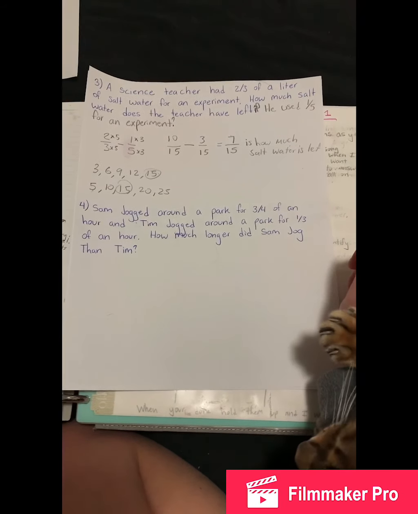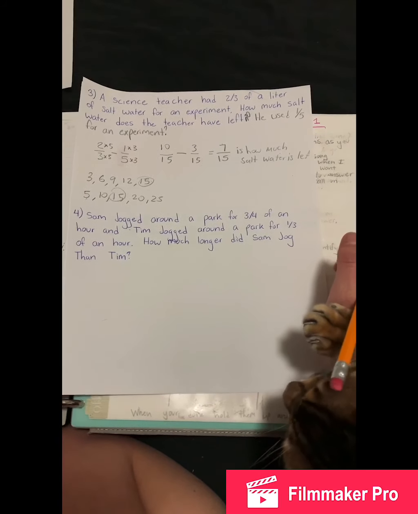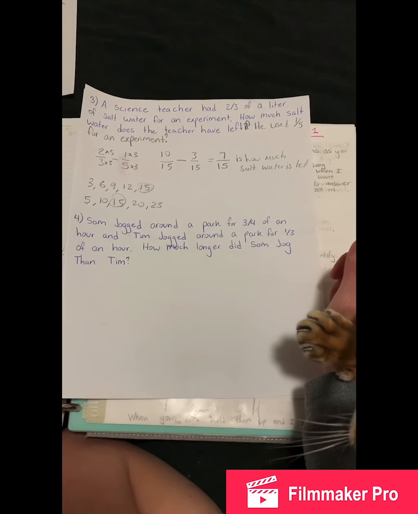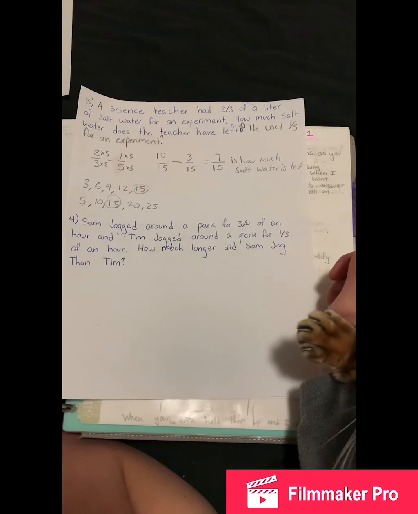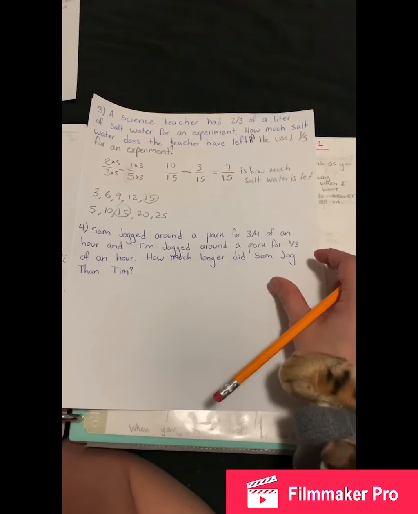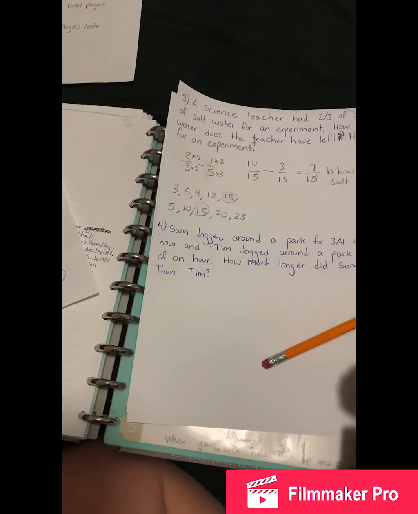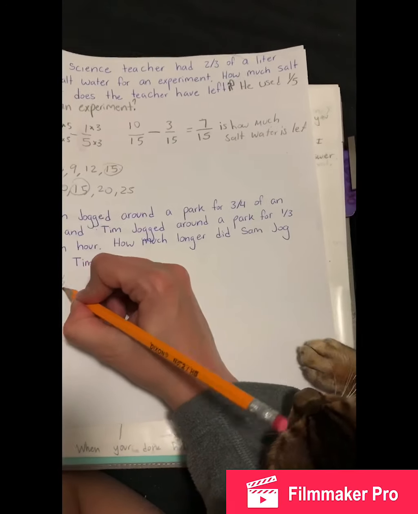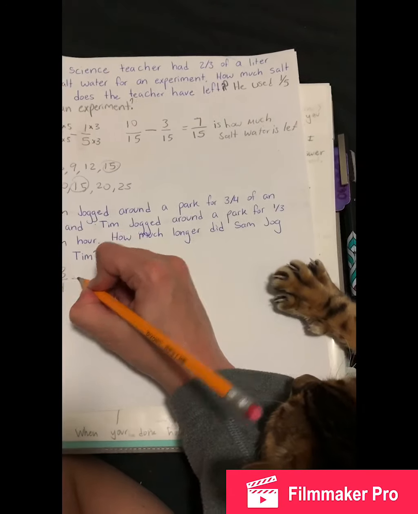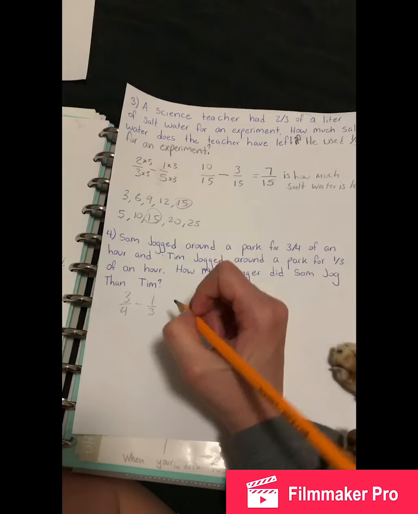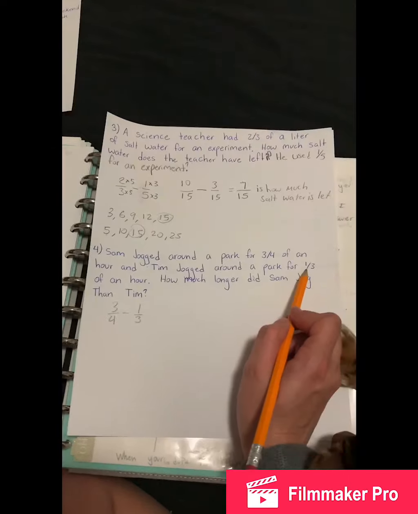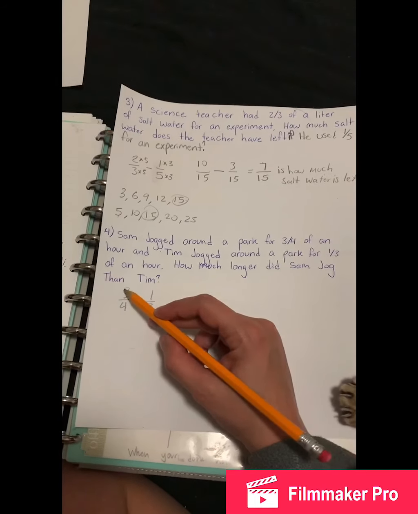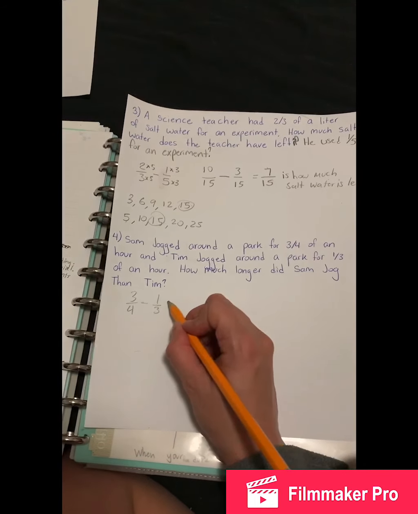All right, so Sam jogged around a park for 3/4 of an hour. Tim jogged around a park for 1/3 an hour. How much longer did Sam jog than Tim? So we want to know how much longer Sam jogged. So this is also a subtraction problem, but first we're going to find out 3/4 minus 1/3, because we want to subtract Tim's time from Sam's time to find out how much more Sam has. So when subtracting these, we have to find the like denominator.